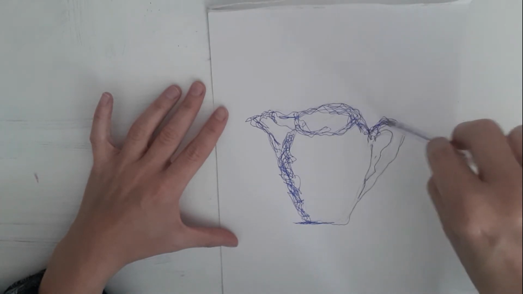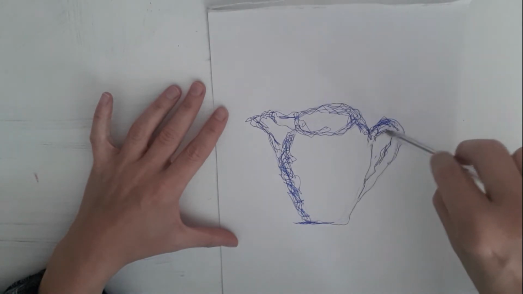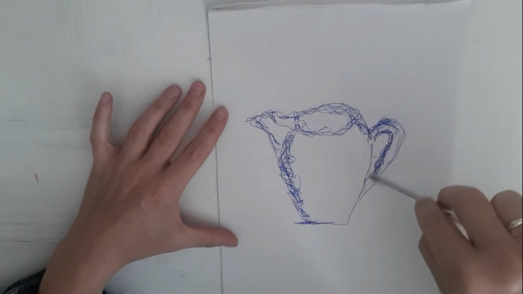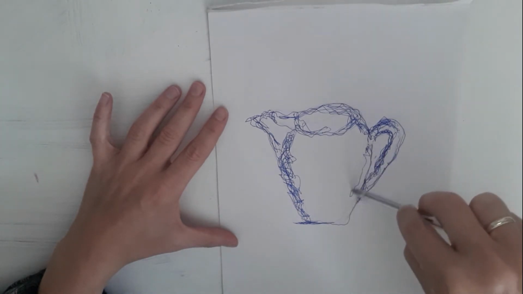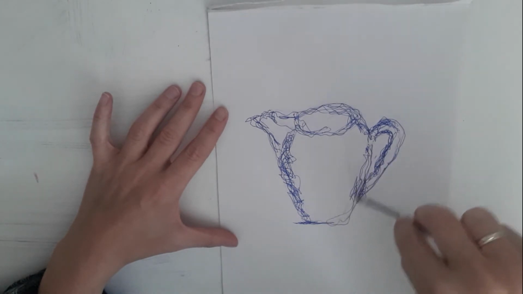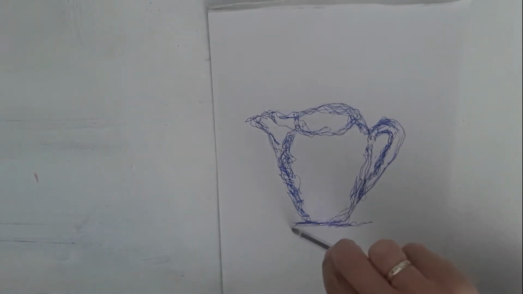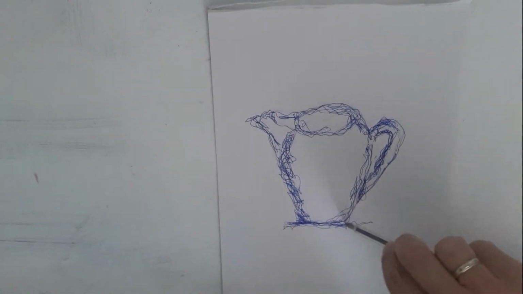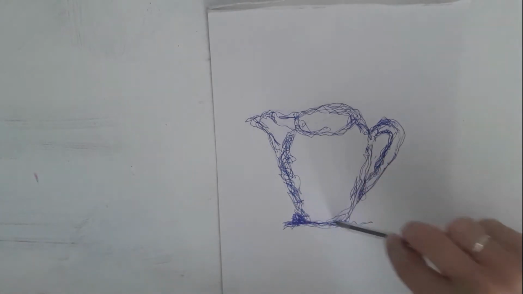Look, I'm going back in some areas, back and forth. That's where I know the shadow areas are. I'm adding a little bit of lines for the cast shadow, so the shadow that the object is creating on the surface where it's sitting.